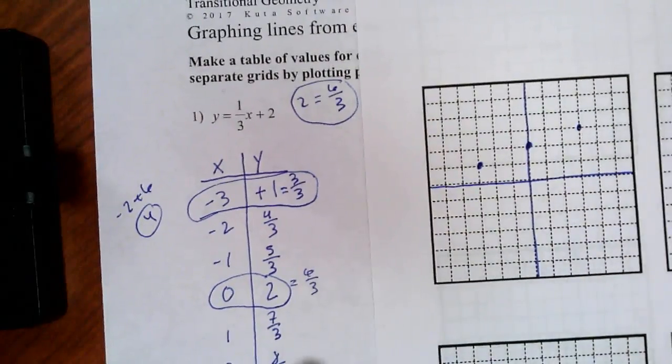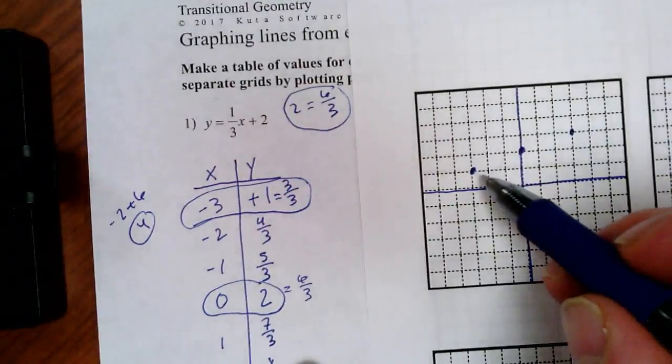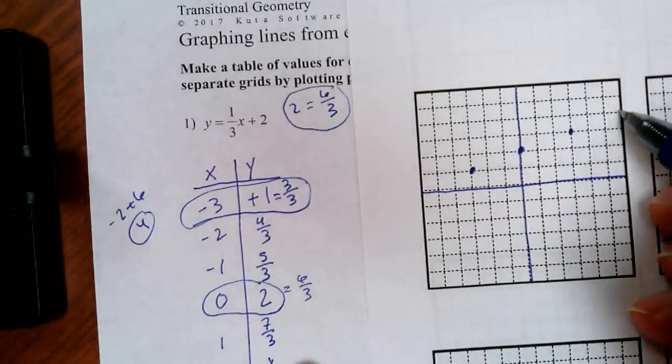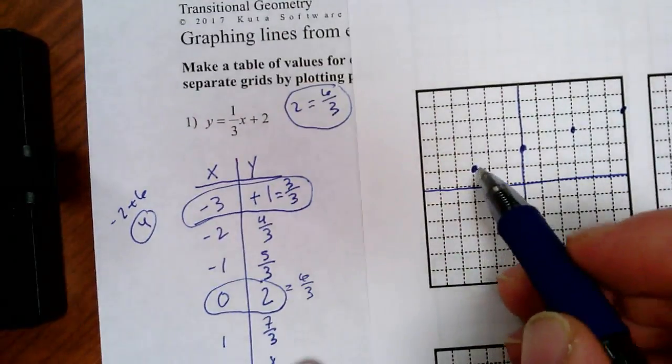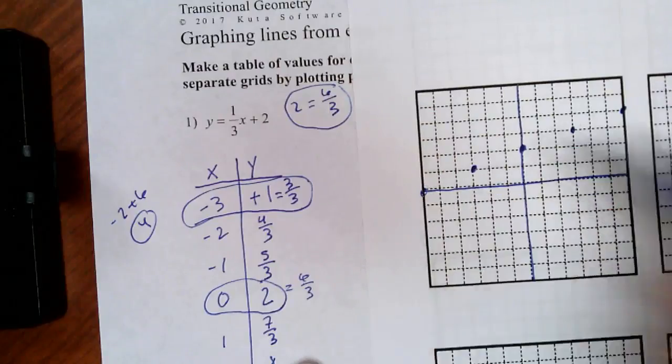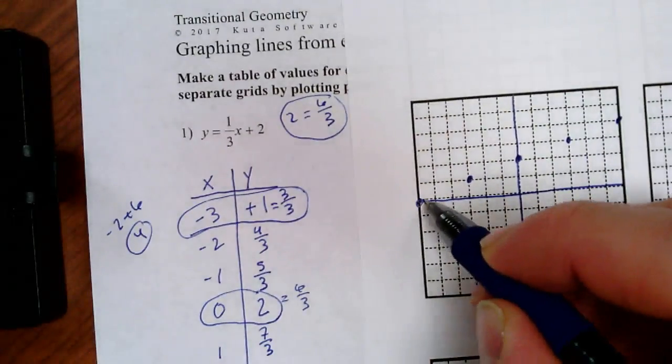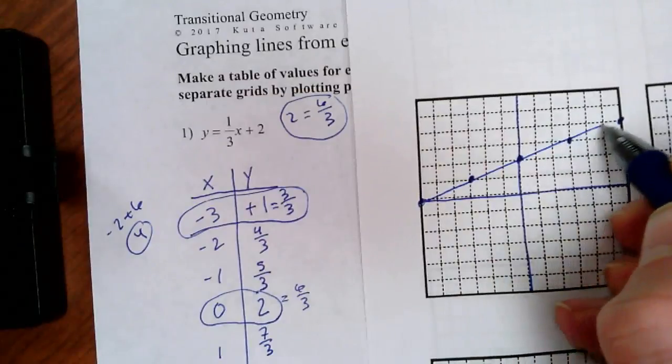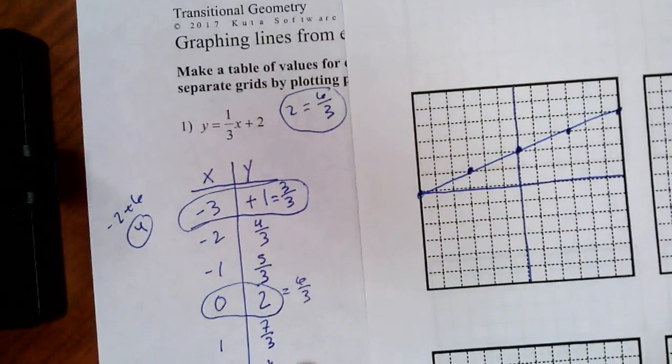And you can see, notice a pattern here. We can continue the pattern, over 3 up 1, over 3 up 1, over 3 up 1. Put another point here. And then if we were to go down 1, back 3, we'll go right here. And then we're just going to draw a line right through the middle. Okay.